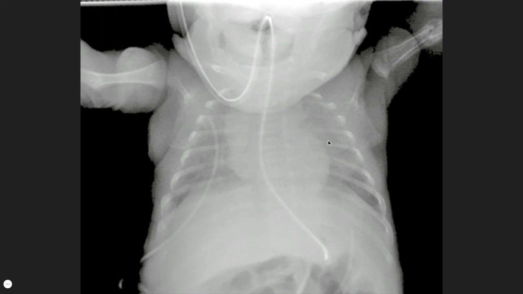There is also no loss of the normal cardiomediastinal contours or diaphragmatic contours. The heart does not appear enlarged, and there is no widening of the superior mediastinum, allowing for thymic shadow. There is no dilated bowel or free air below the diaphragm. We're now going to check our bones and soft tissues.